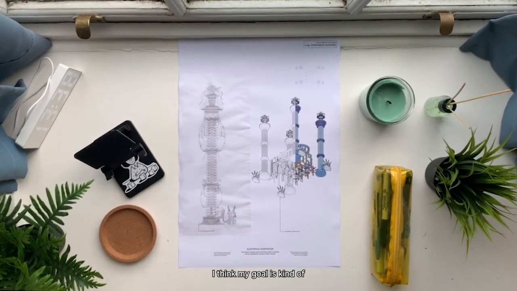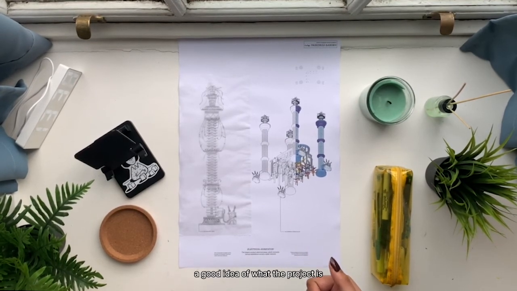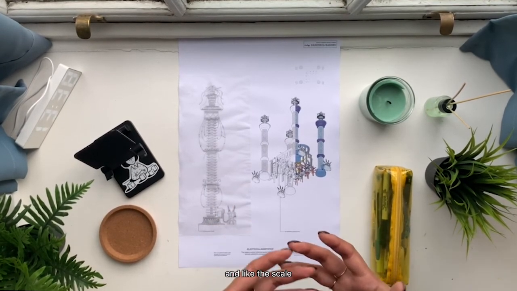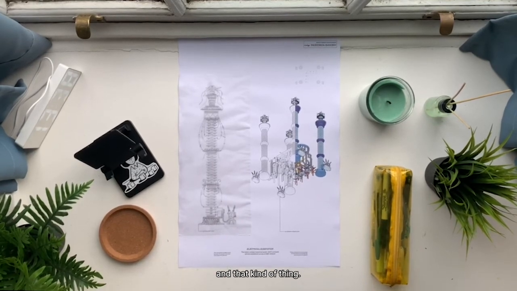I think my goal is to have a really solid narrative for one, but also a good idea of what the project is and the scale and that kind of thing. But for now, it's just about creating and developing and testing things.